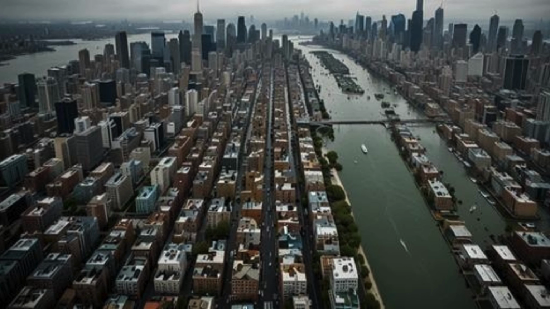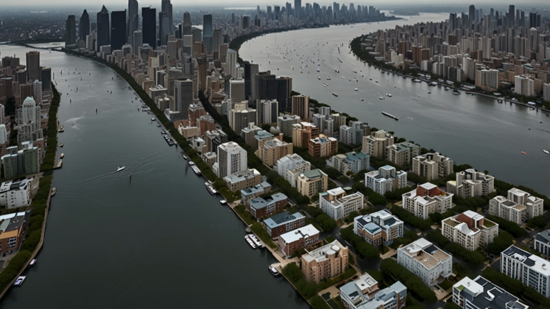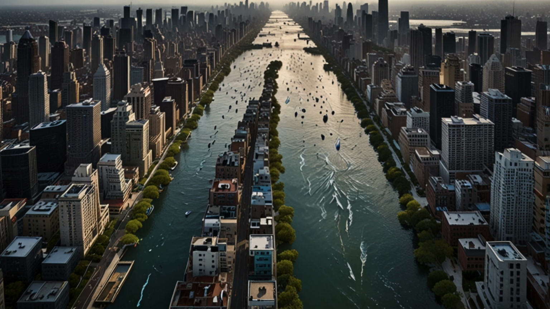The ability to reduce carbon emissions, build climate-resilient infrastructure, and manage scarce resources will determine which cities thrive and which perish in the coming decades.